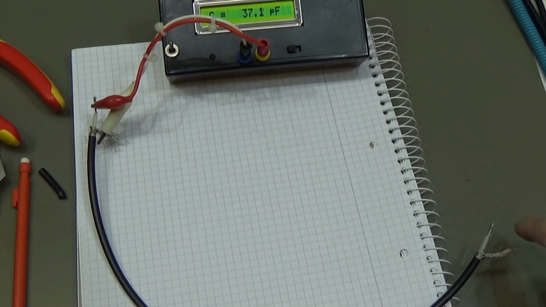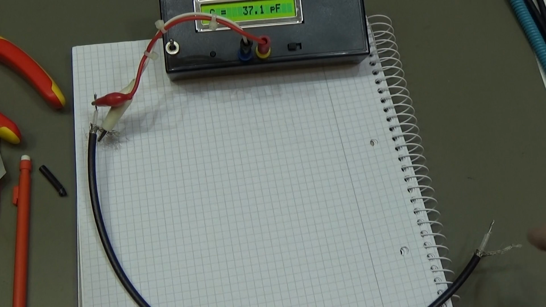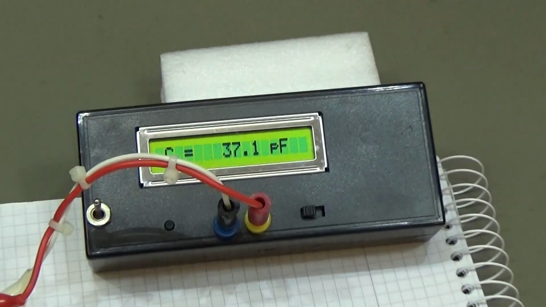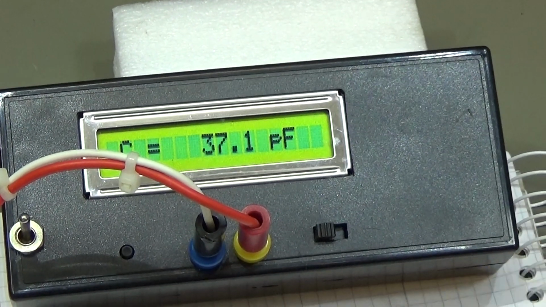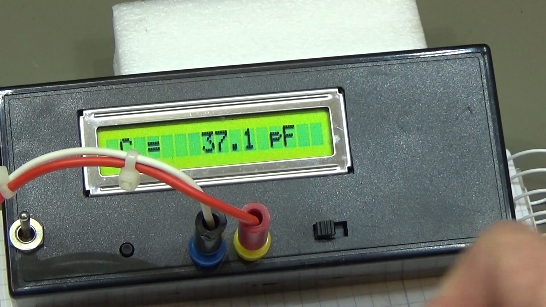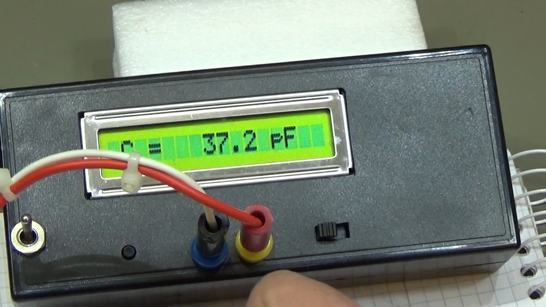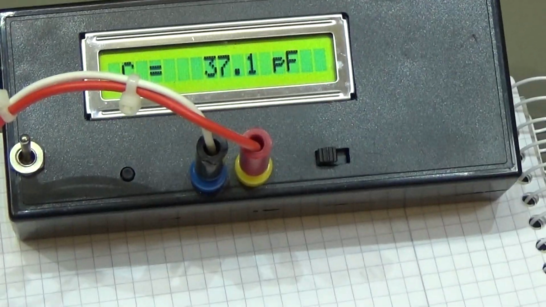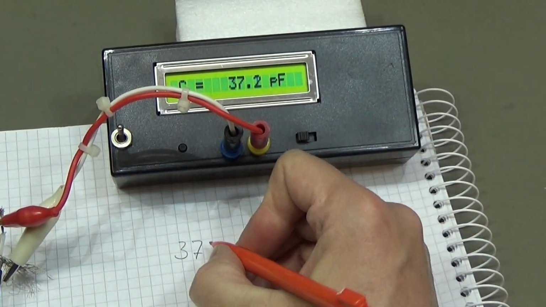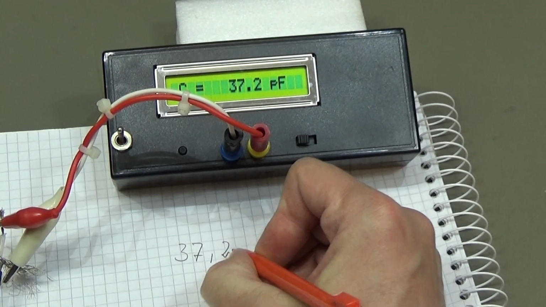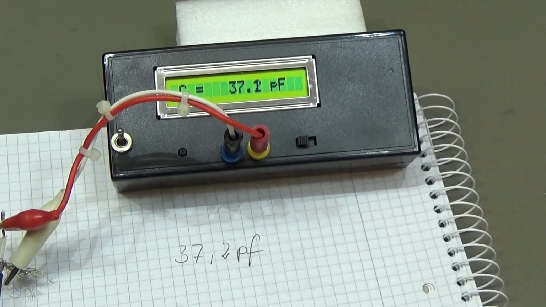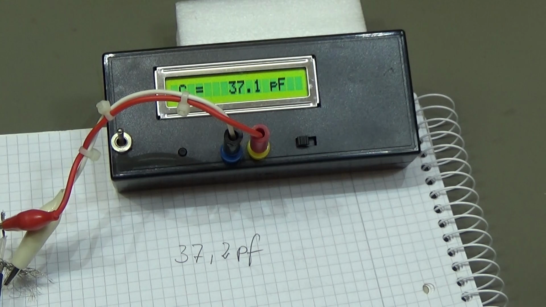This end is open, nothing happens to this end, and what we can read on our meter is 37.2 picofarad. That is the capacitance of the coax cable in this length.